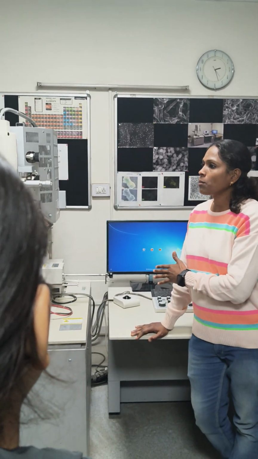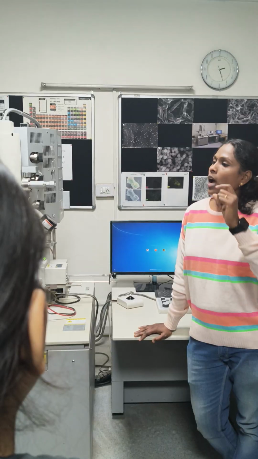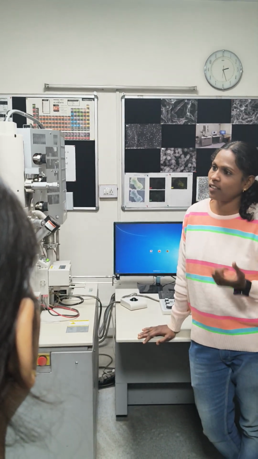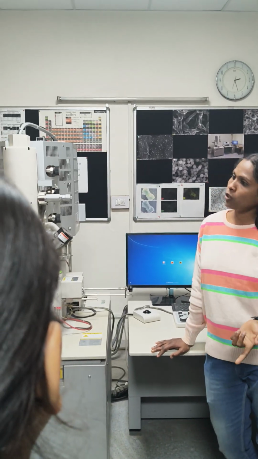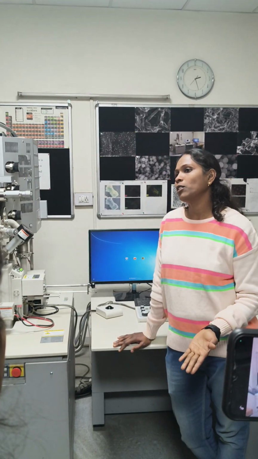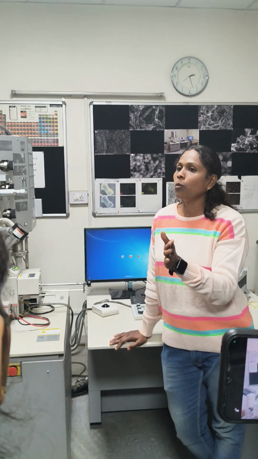But for scanning electron microscopy it is not like that. If you have a film, you can see it. If you have a powder form, that also we can see. If it is in a solution form, that we can also see, right? And if it is a biological sample, we can see that too without doing any more steps like sectioning and whatever.